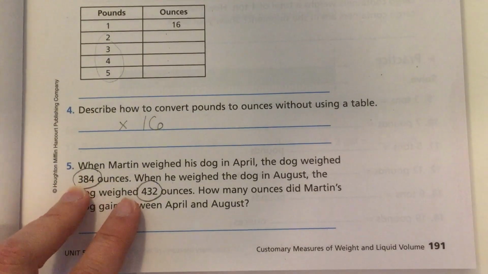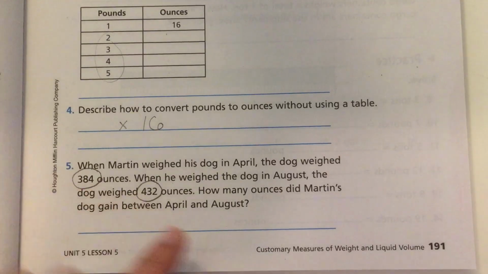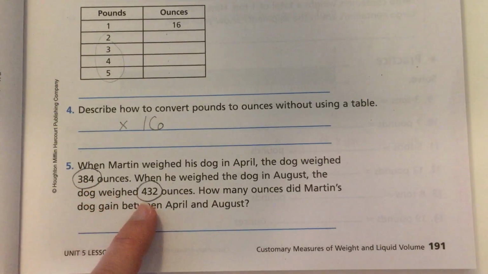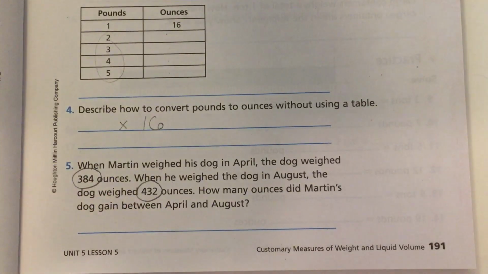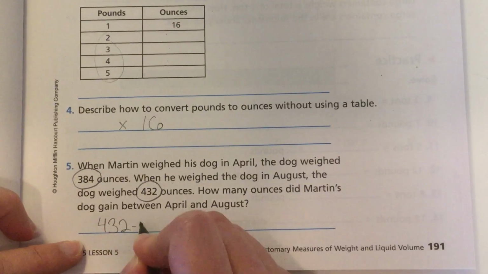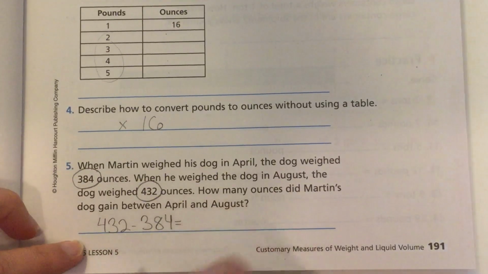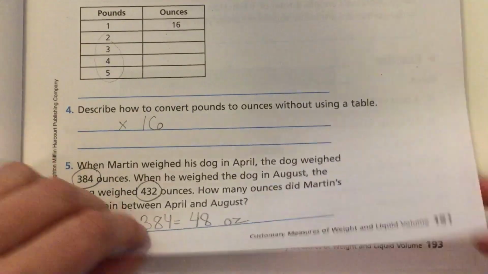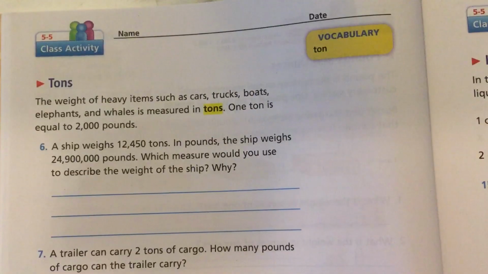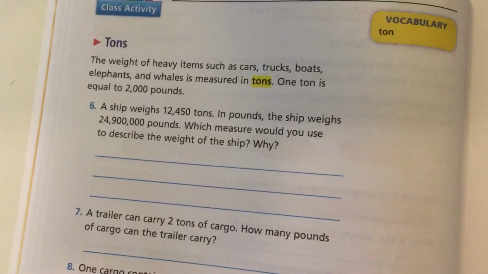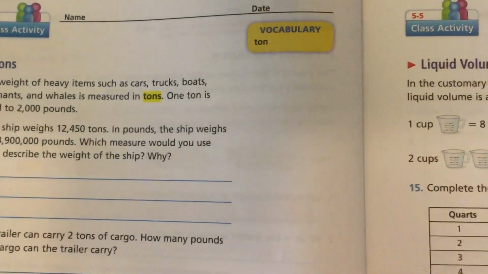If I added those two numbers together, I would get a really, really big number. Is that how much the dog probably gained? Probably not. So instead of adding, if I'm just looking for the difference, there's a hint between those two numbers, what operation do you think I should do there? I should subtract. So 432 minus 384 equals 48 ounces. So it's all about thinking in this unit, what makes sense? What answer can we put in there that gets bigger or smaller in the appropriate way to answer the problem correctly?